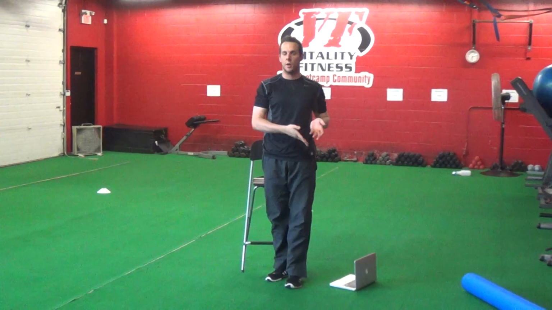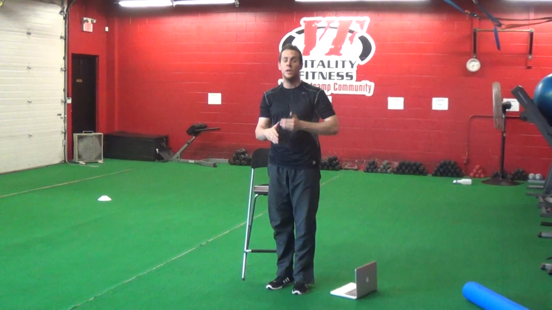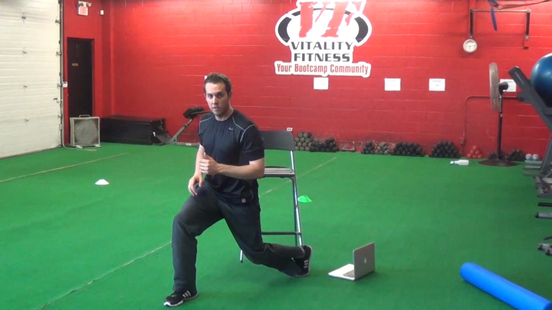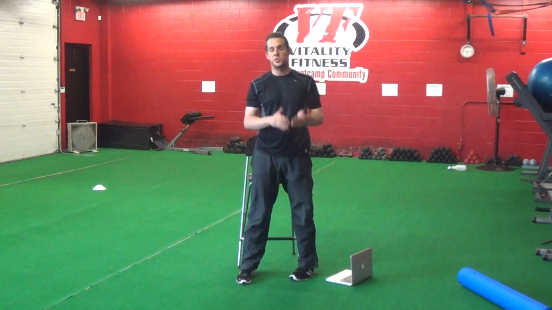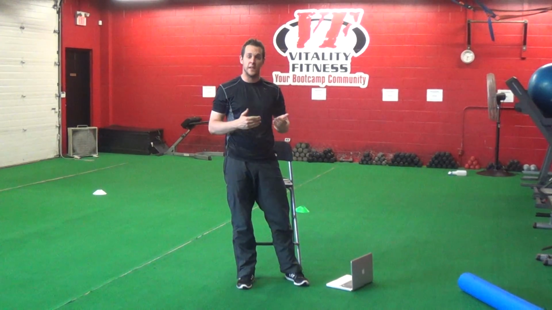So I'm still getting some work on my glutes and my quads, without aggravating my hips. The other thing I can do within this movement pattern is I can really control it on the way down, because I'm working the muscles harder, and I'm stopping before my hips become aggravated.